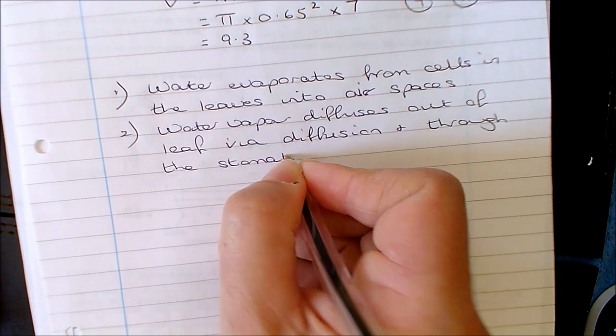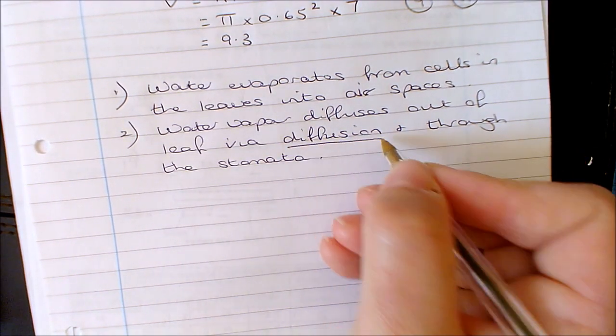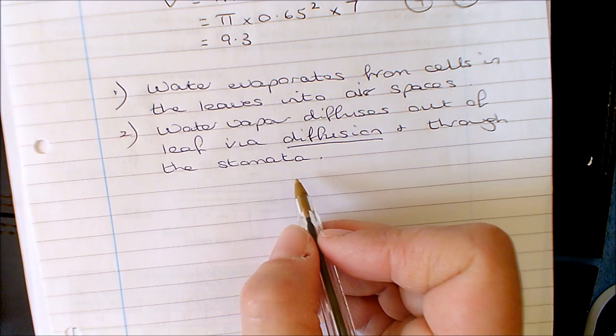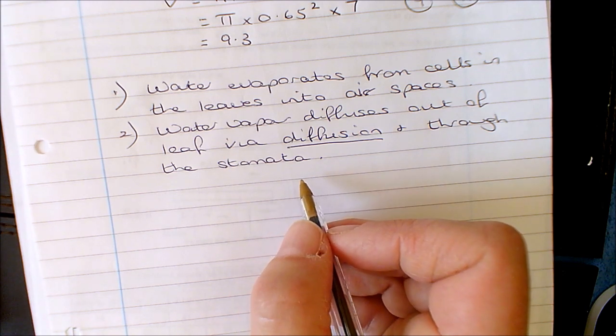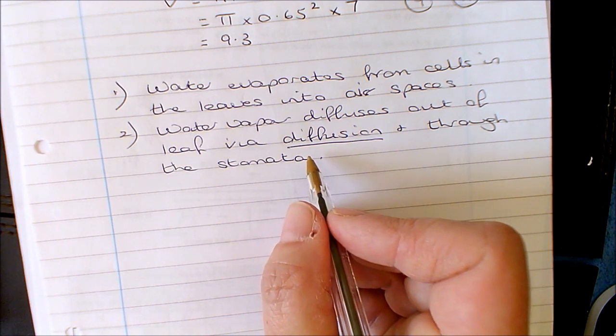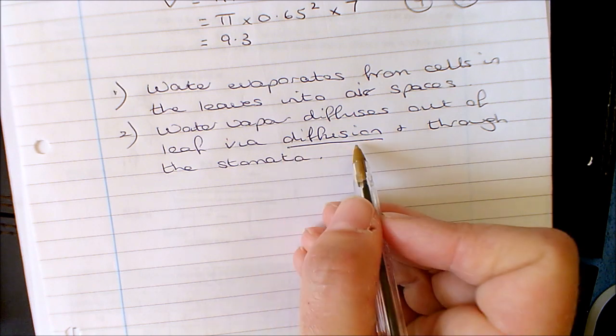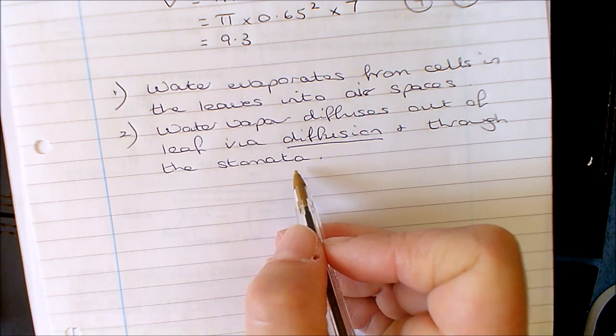Now, I know I've put diffusion twice there, but actually it's really important to recognise that you get marks for saying how the gas is diffused. So this water vapour here, which is now a gas because it's evaporated, diffuses through the stomata.